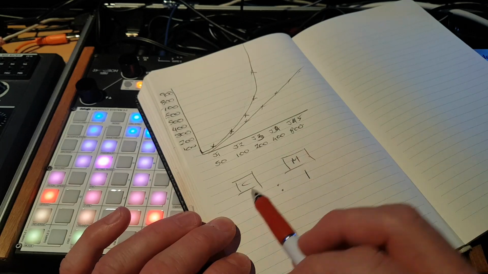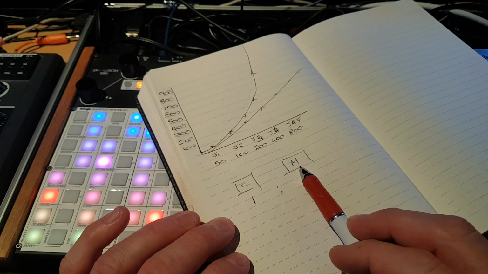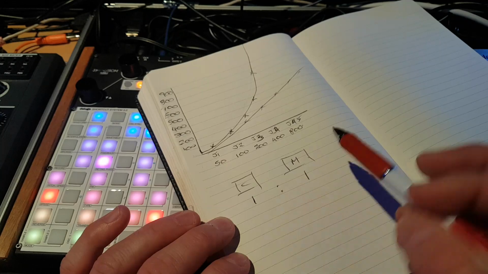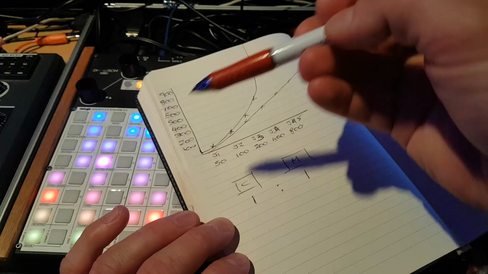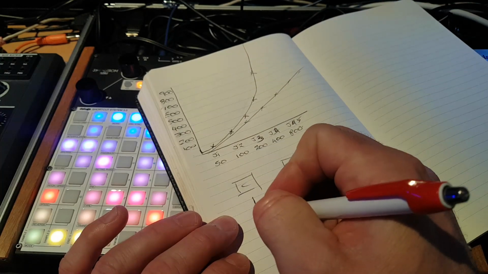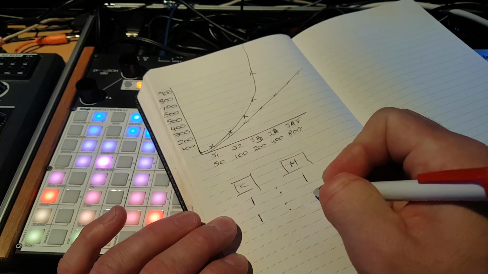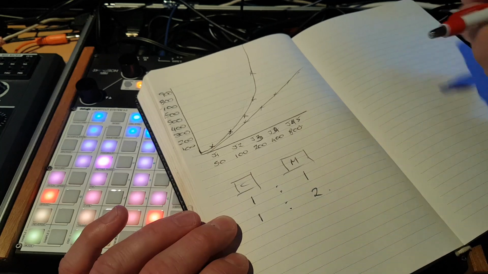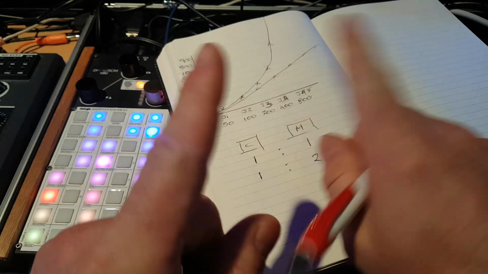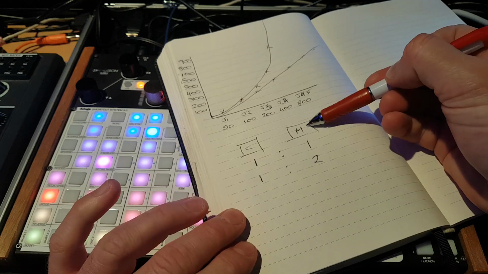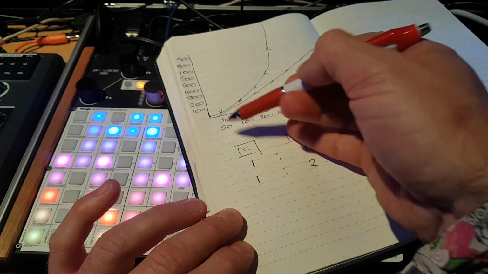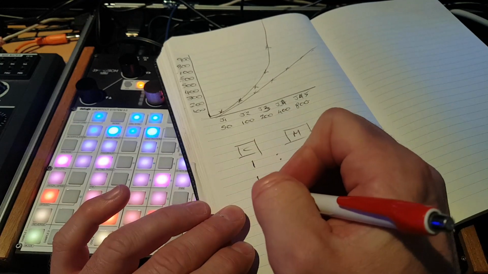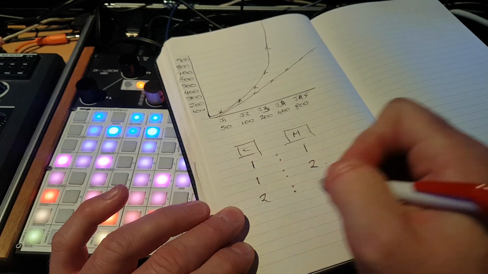If we pitch up our modulator 12 semitones, which is an octave above where it was originally, that would be a 1-to-2 ratio. And the ratios can go either way. If we had the modulator at its basic pitch, not transposed anywhere, and we transposed the carrier up an octave, 12 semitones, that would be a 2-to-1 ratio.